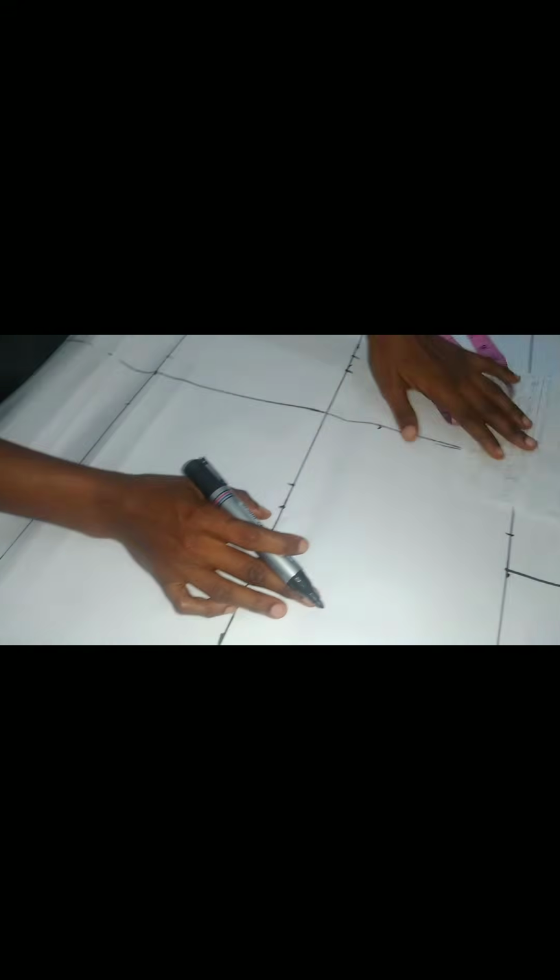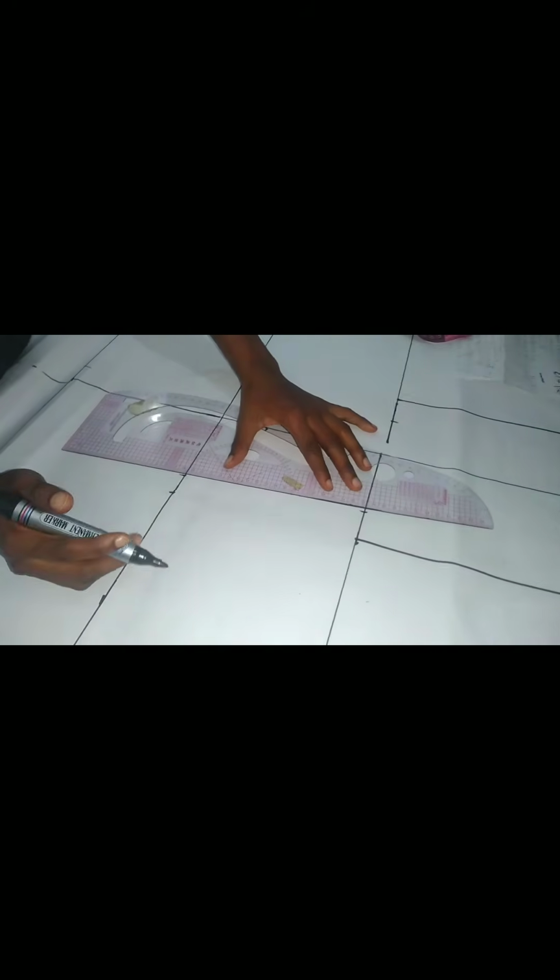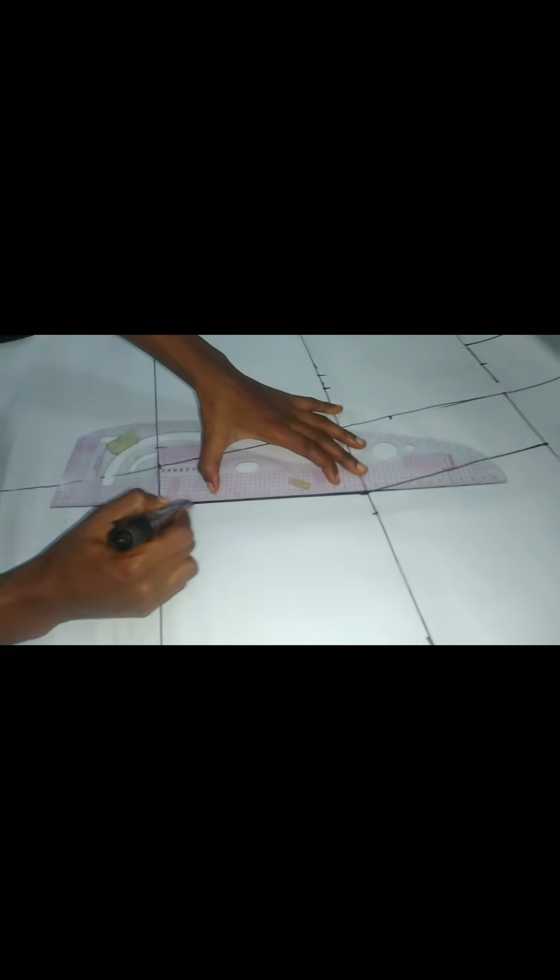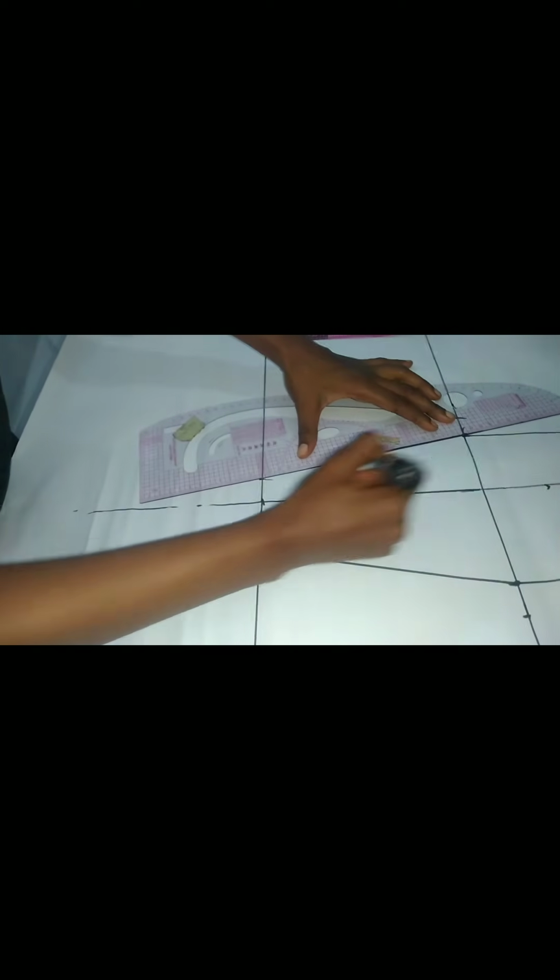Alright, so the next thing we are going to do now is to connect these points. So I'm actually going to connect this point with my pattern master, like so. So I'm going to do the same thing to the center back.